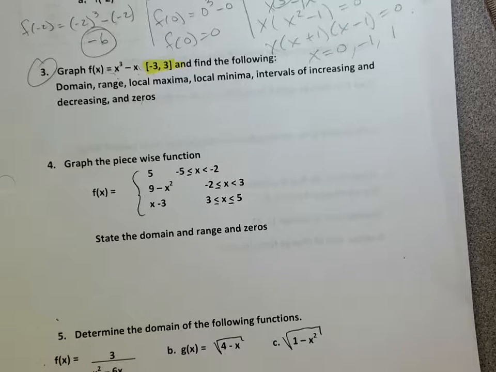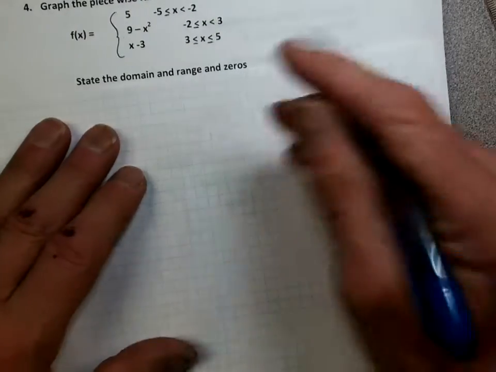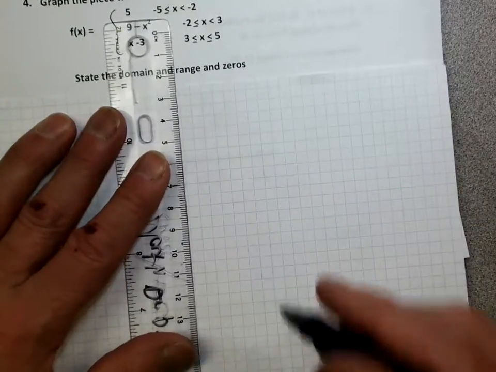All right, number 4, piecewise graph. All right, so to do a piecewise graph, let's go ahead and draw it in. Okay.